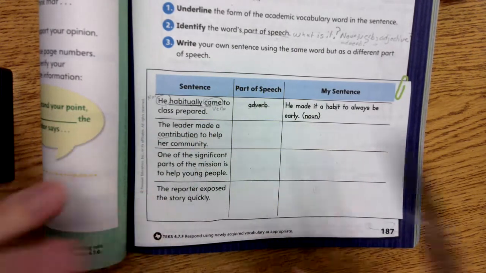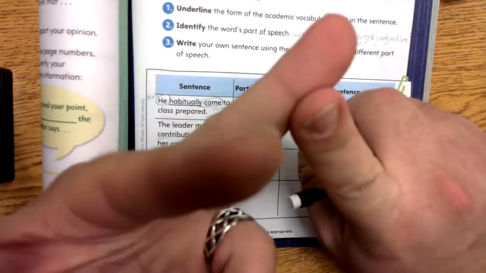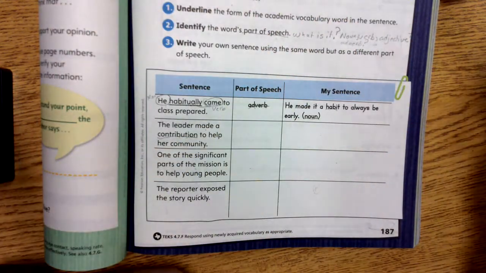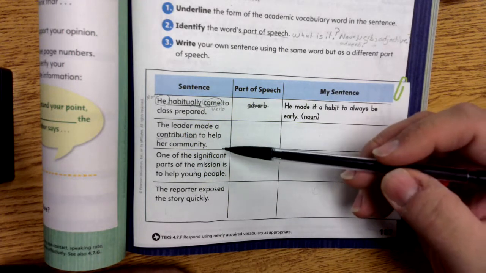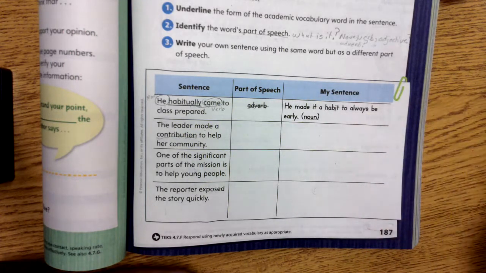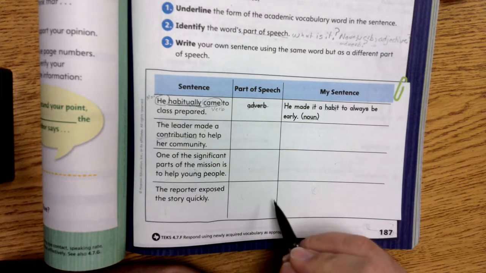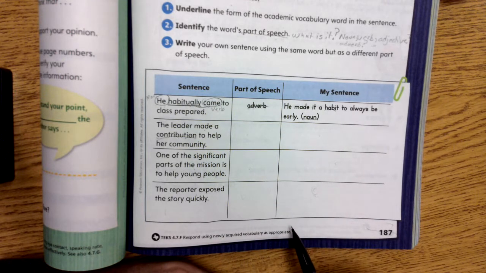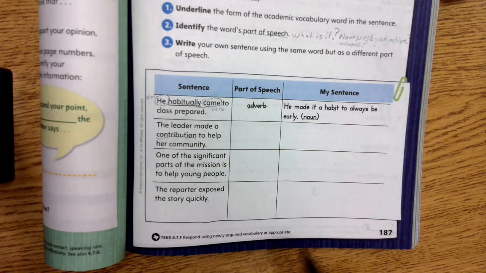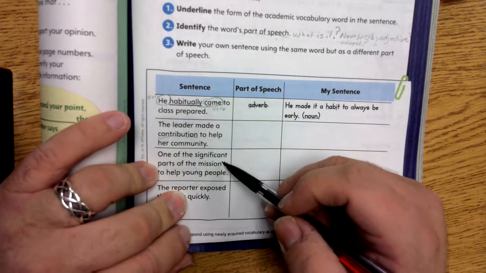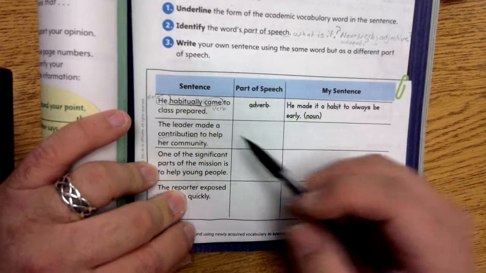So you're going to come in and I would identify the subject and the verb. And if the word is a verb, then you'll identify verb. And then you'll rewrite the word, okay? Same here.